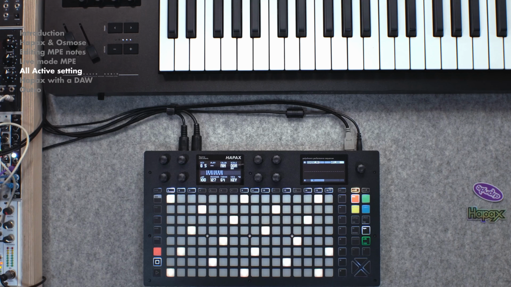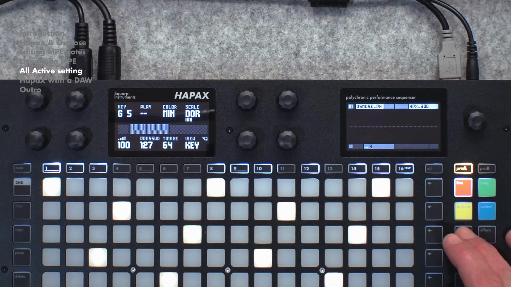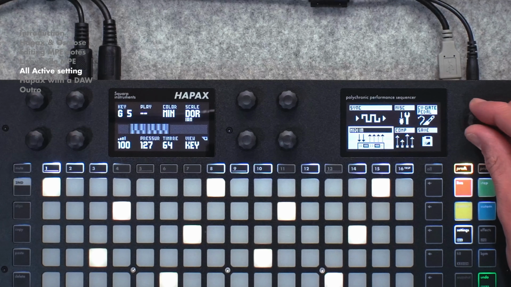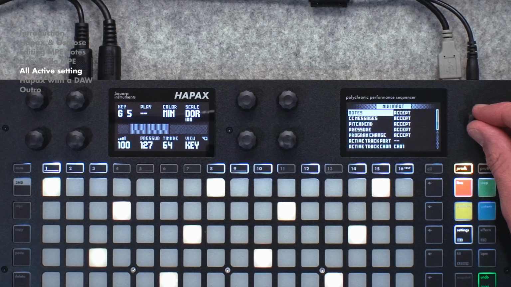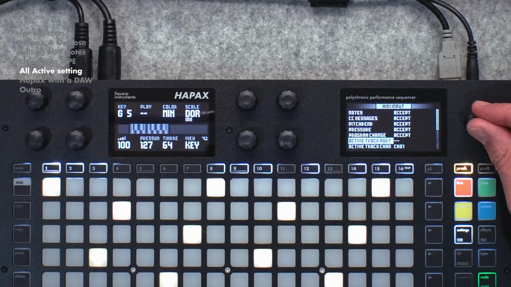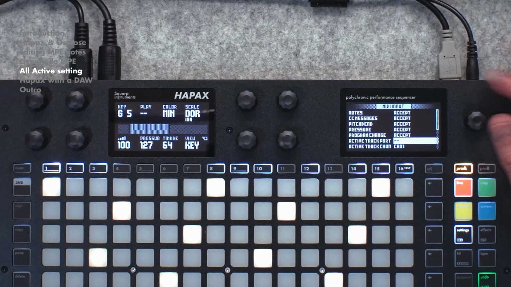Now let's say you're using an MPE controller as your main keyboard, but still want to control regular MIDI synths. We've improved the active track parameter so you don't have to switch your controller between MPE and MIDI modes all the time. Open the Settings menu and go to MIDI In. From there, set Active Track Port to host cable 2, which is the actual input coming from the Osmose.